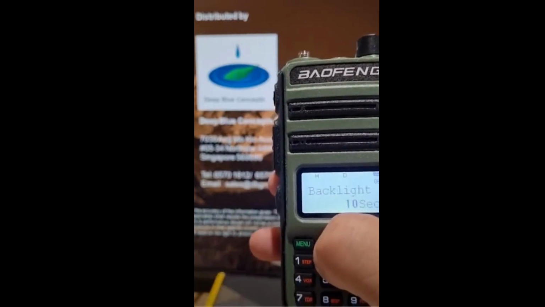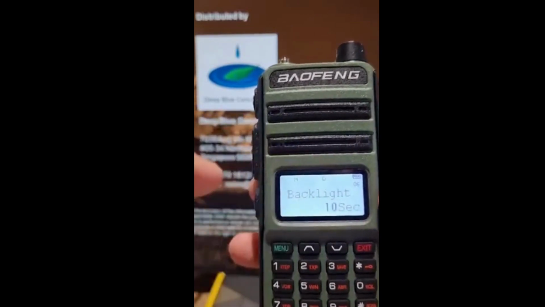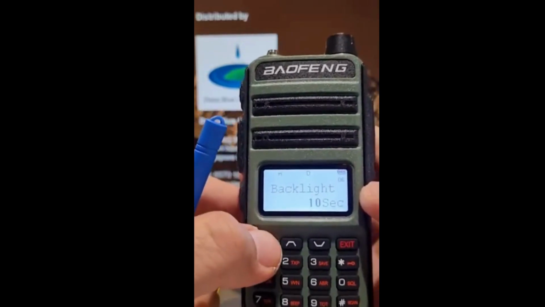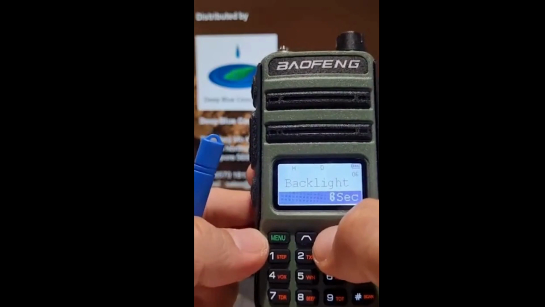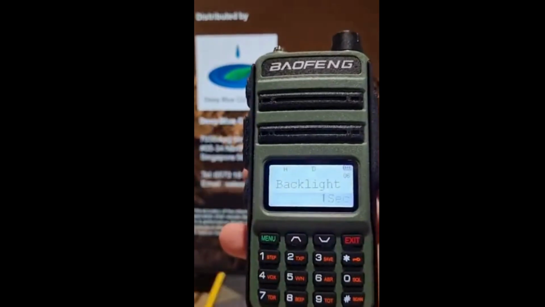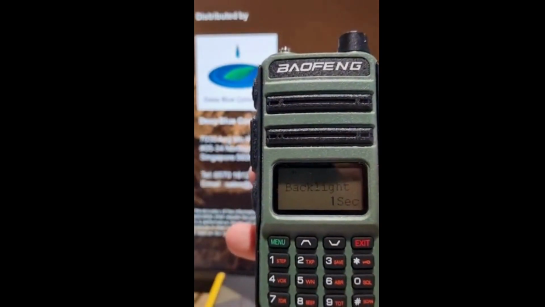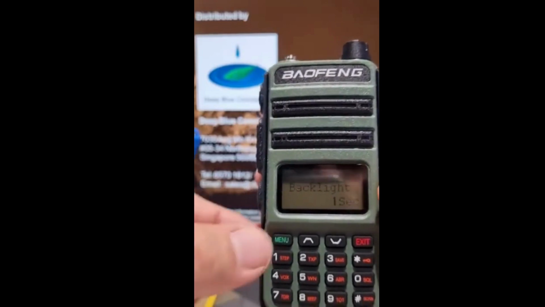Bandwidth, backlight. For example, if I wanted the backlight, which is this little display now, to reduce from 10 seconds to 1 second, I press it, Backlight. I toggle it down to 1 second, and I press confirm. You will notice the light goes off nearly immediately, but it's actually after 1 second.